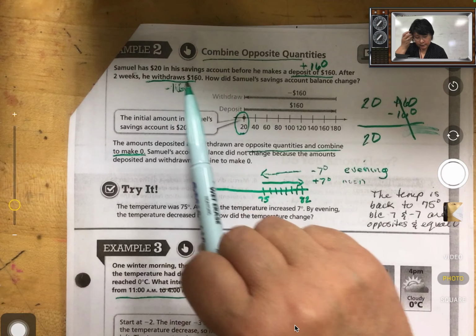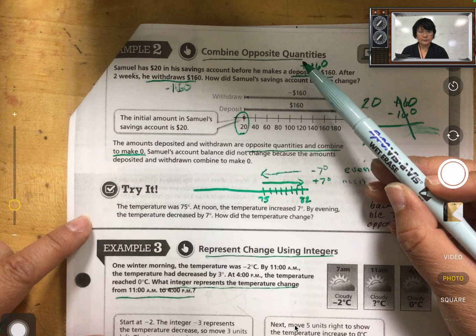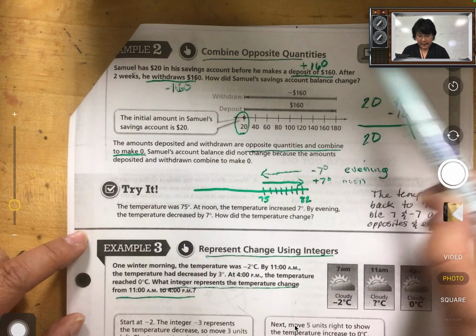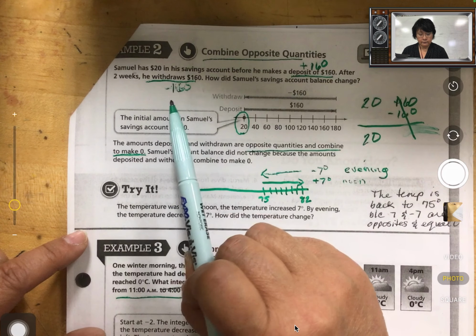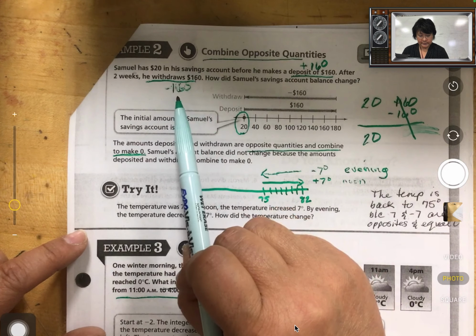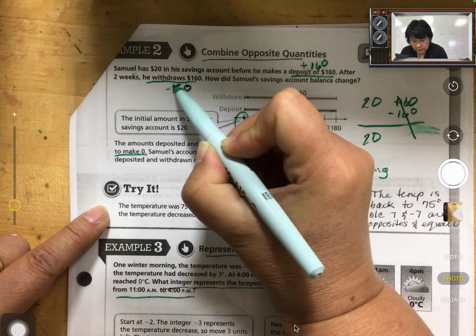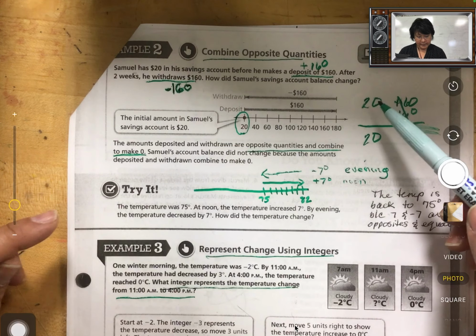Samuel has $20 in his savings account. Before he makes a deposit, when you deposit, we're adding. He's adding $160. After 2 weeks, he withdraws. Withdraws means a negative, so we're going to take away 160. So 160 minus 160. How did Samuel's savings account balance change?